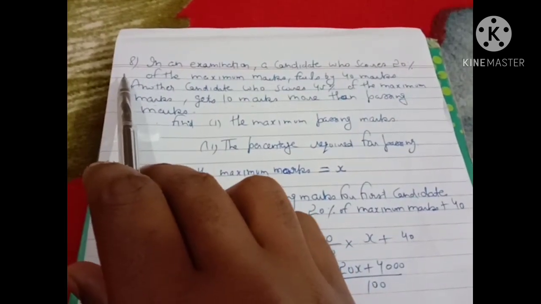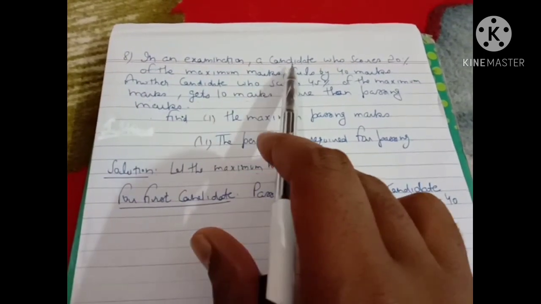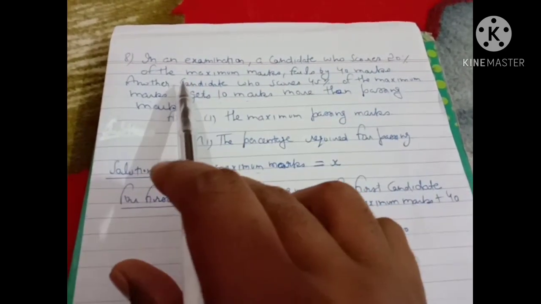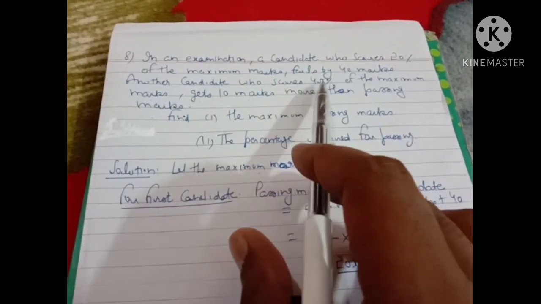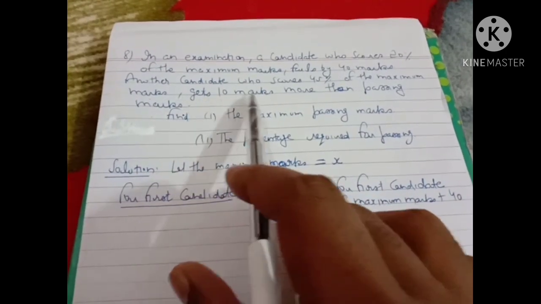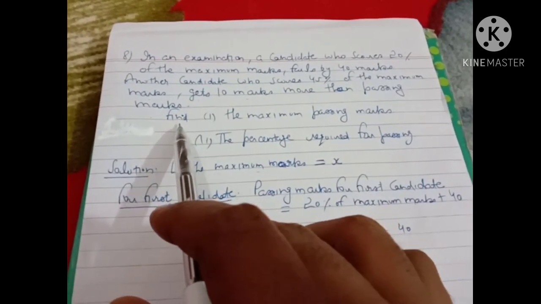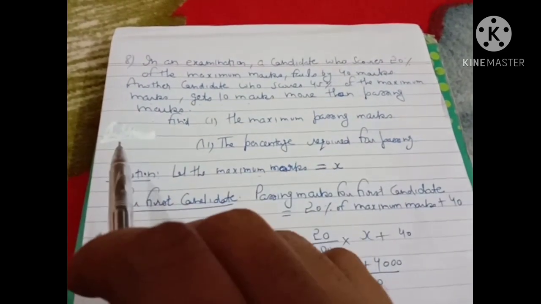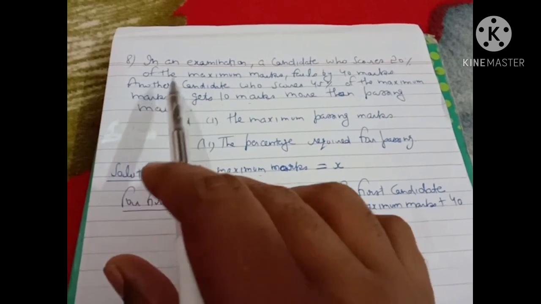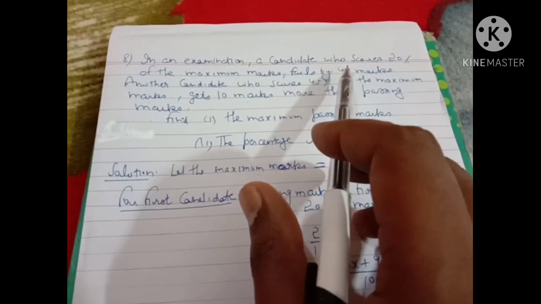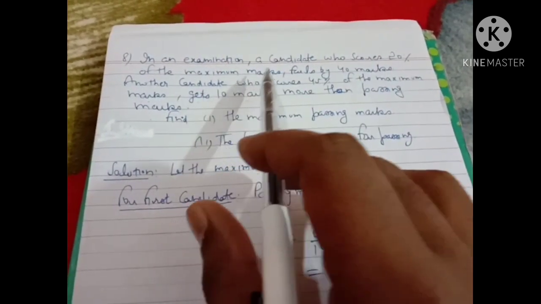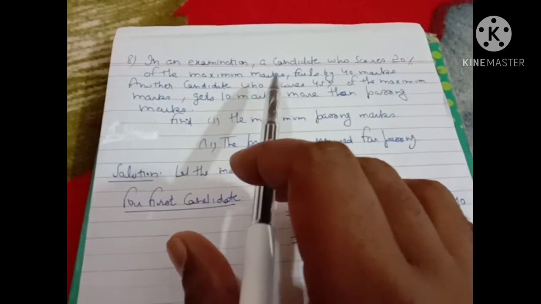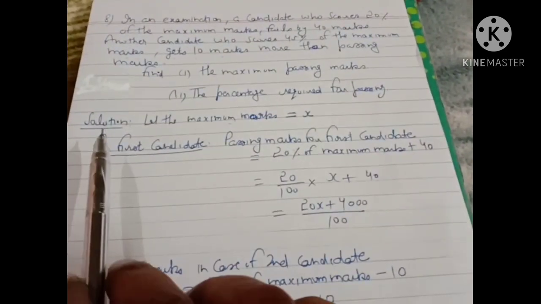Okay, now see the 8th sum. In an examination, a candidate who scores 20% of the maximum marks fails by 40 marks, and another candidate who scores 45% of the maximum marks gets 10 marks more than the passing marks. In this case, we have to find the maximum marks and the percentage required for passing. Now you can see in this sum, the first candidate scores 20% of the maximum marks and fails by 40 marks. With the help of this information, we can start the sum. Okay, now see how we can solve this sum.